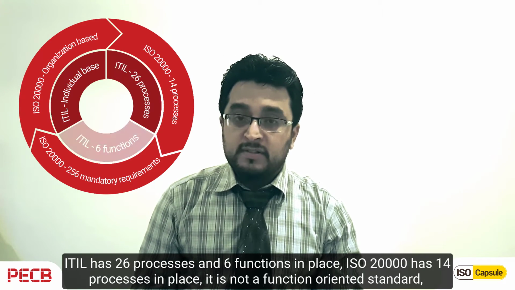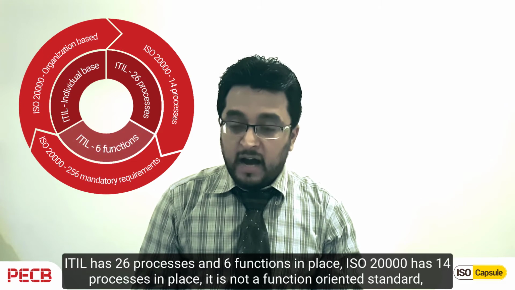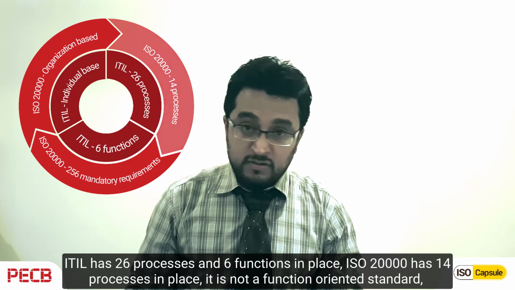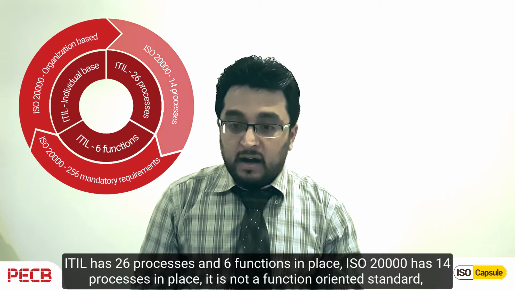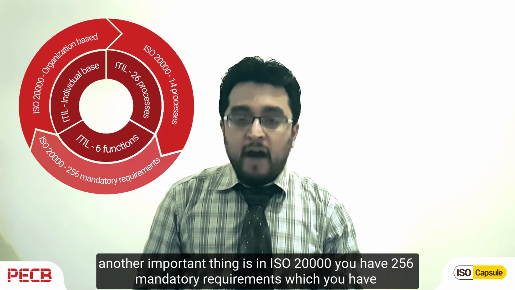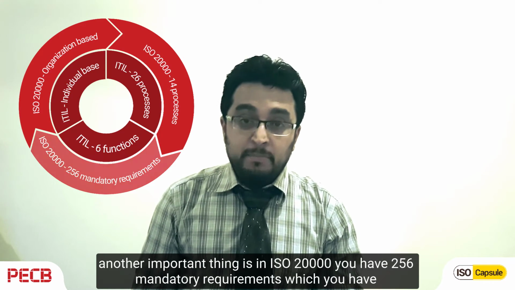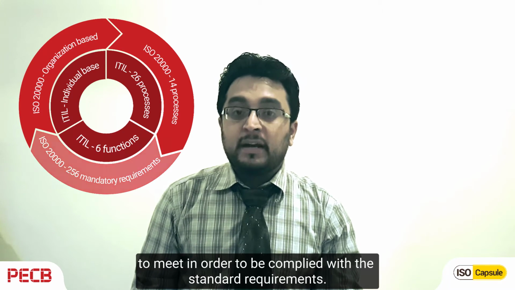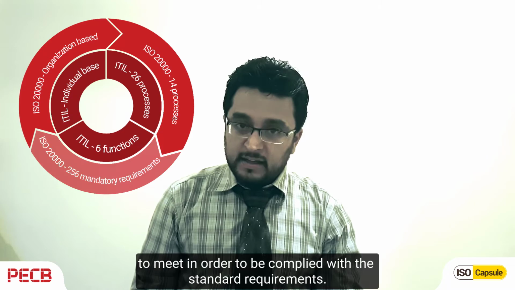ITIL has 26 processes and 6 functions in place. ISO 20000 has 14 processes in place. It's not a function-oriented standard. And another important thing is that in ISO 20000, you have 256 mandatory requirements which you have to meet in order to be compliant with the standard requirements.